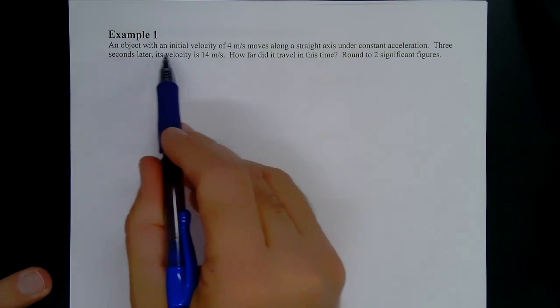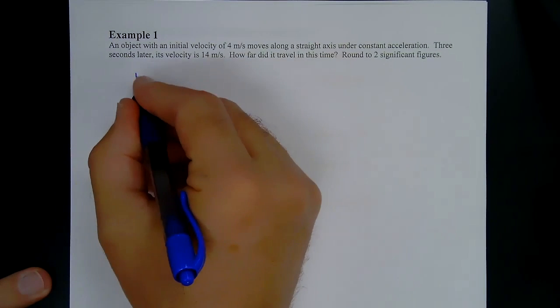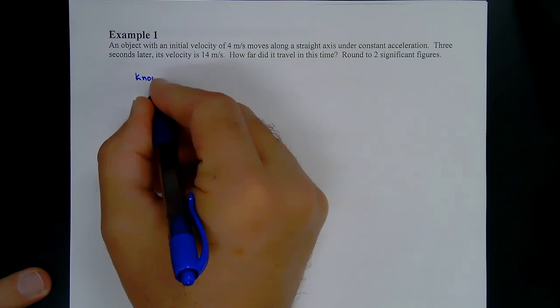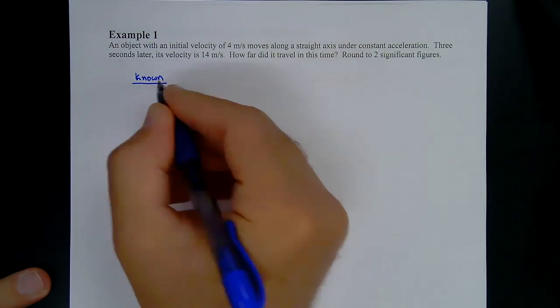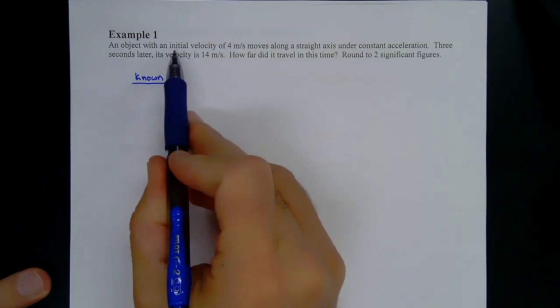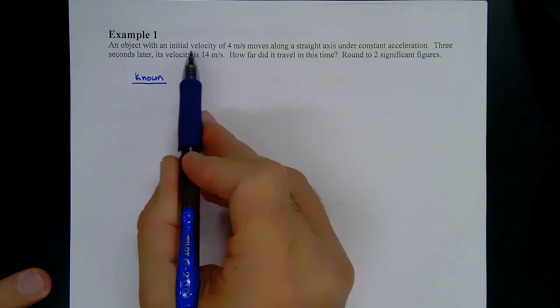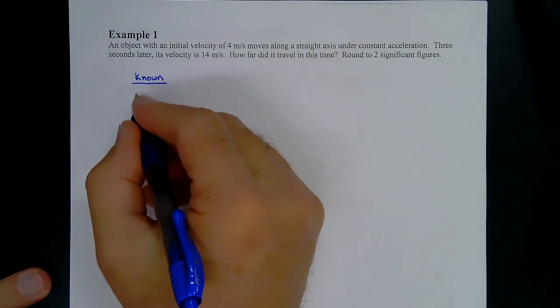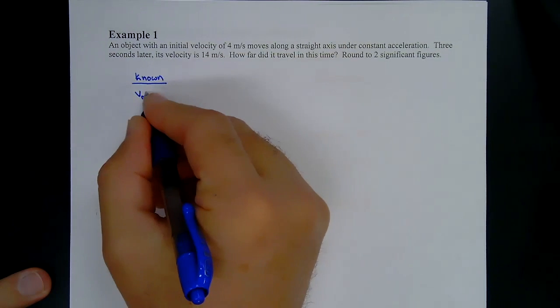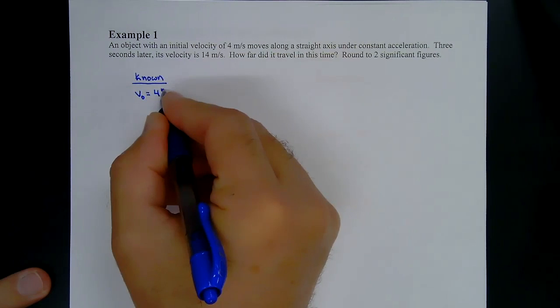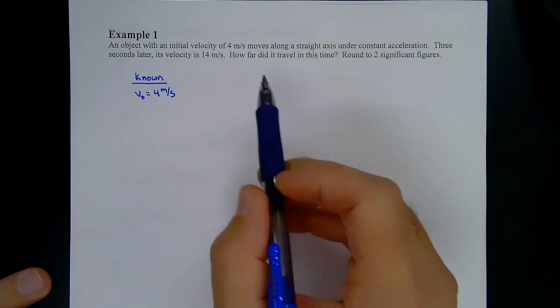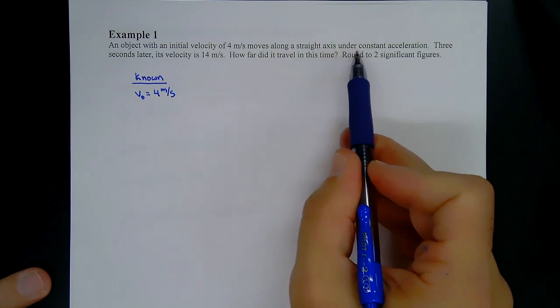So going through what is known, what's known is the starting velocity, the original or initial velocity. So that's V sub O, and that's 4 meters per second. It moves along a straight axis with constant acceleration.